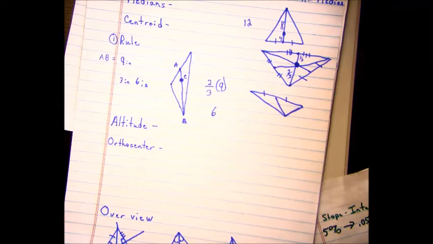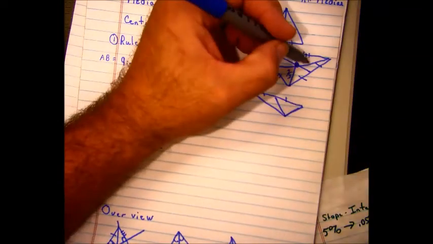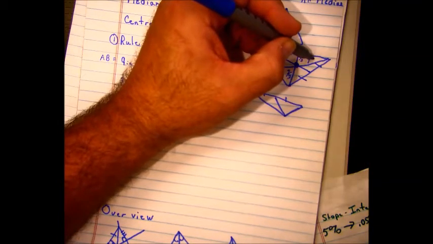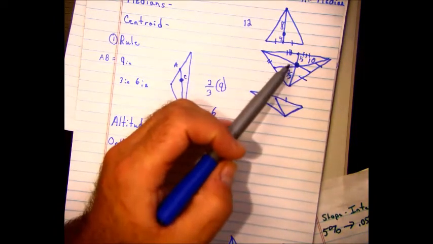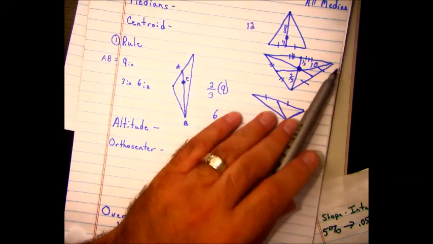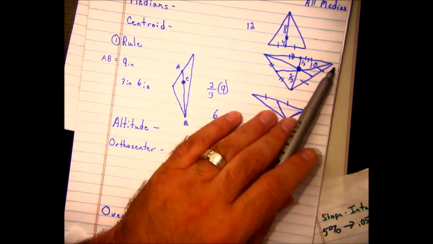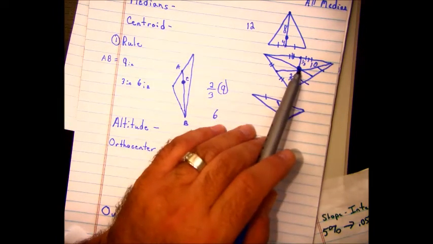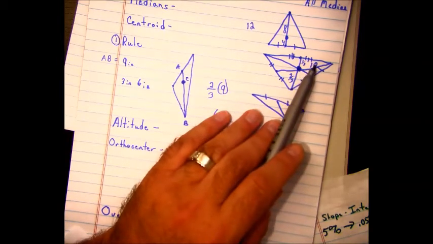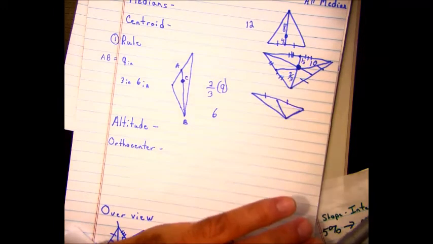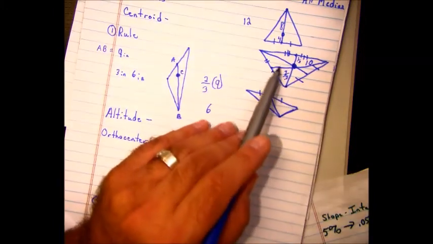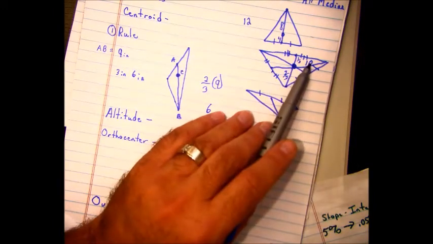All right, so let's look at another one. Let's say they give me this one is 10. Now here we are. From the vertex to the centroid is 2/3. And they gave me this as 10. This is 2/3. This to the side is 1/3. This is always smaller than this.